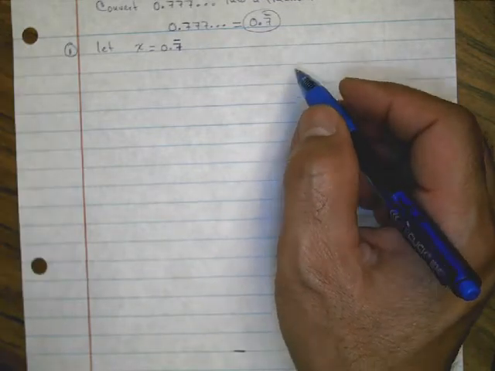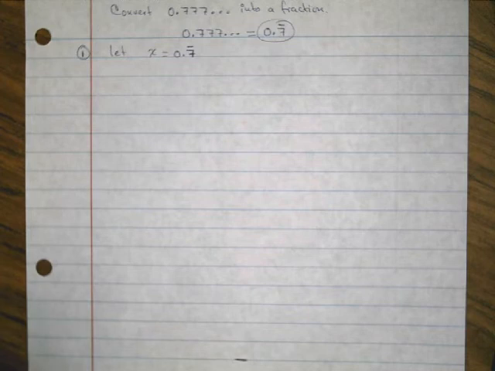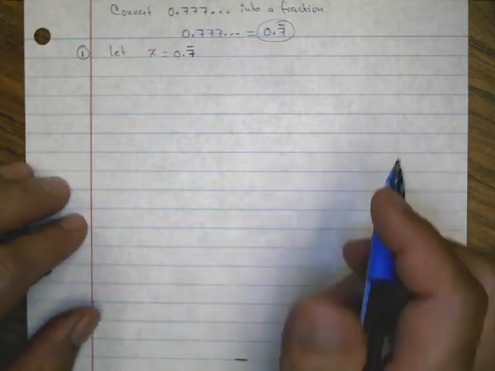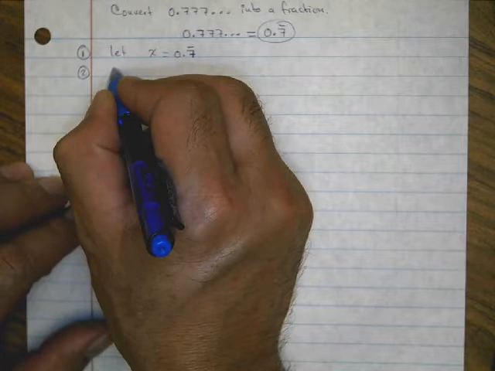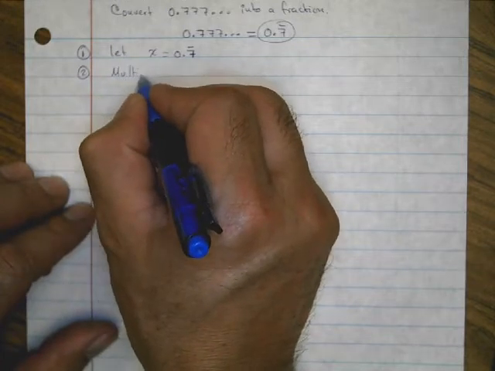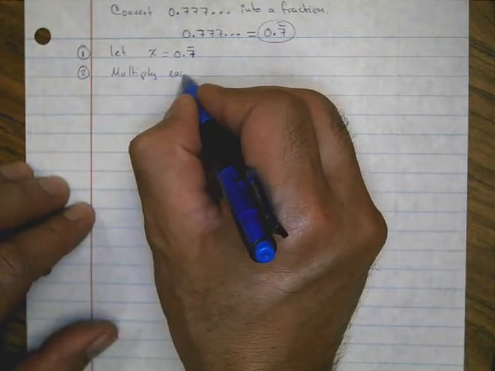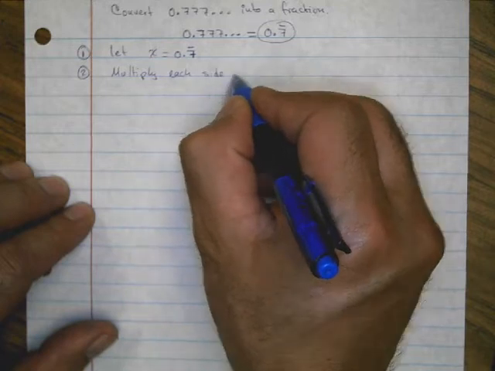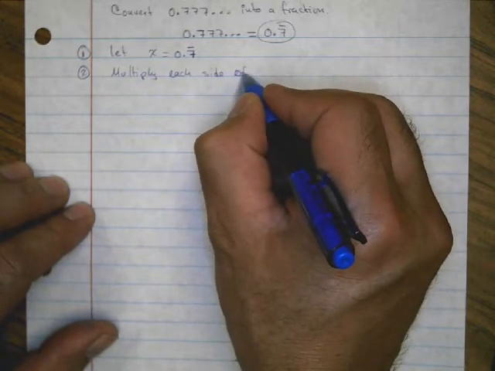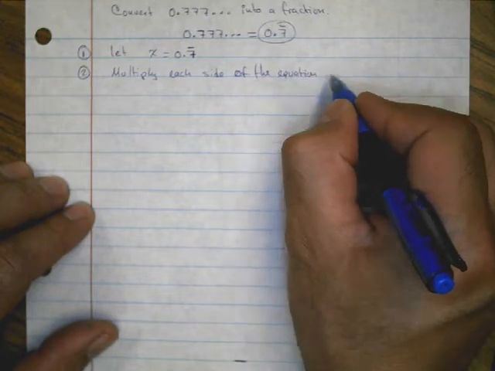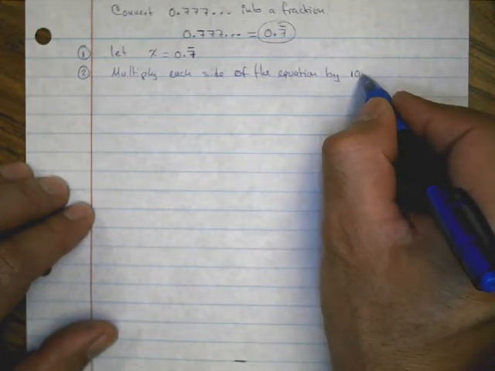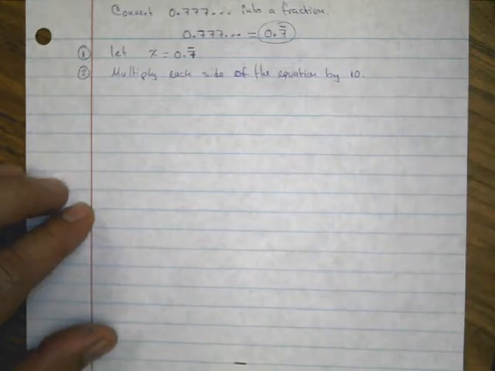And we know that since there's only one digit that repeats, the 7, we are going to multiply each side of the equation by 10, because there's only one number that repeats.